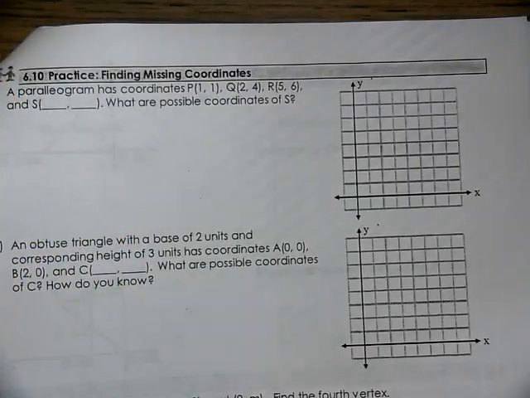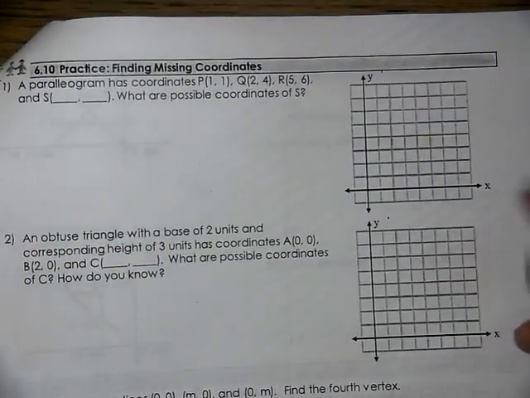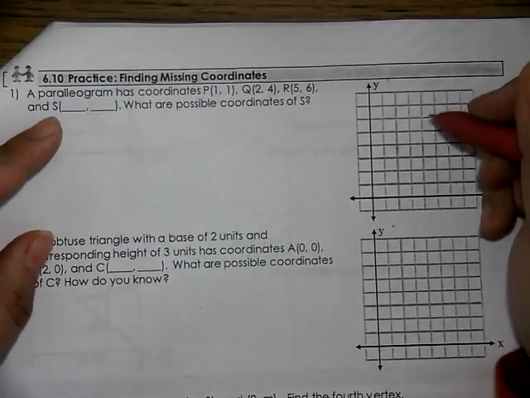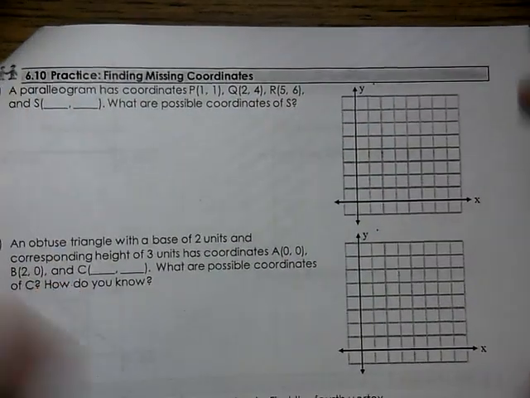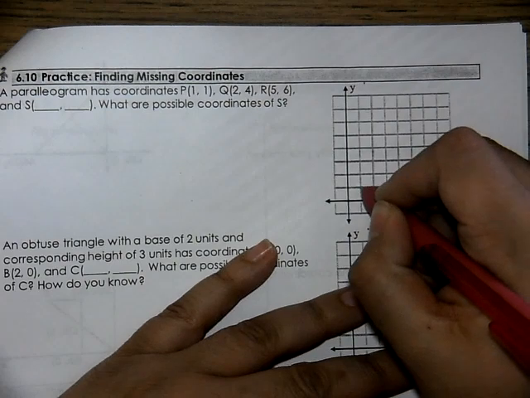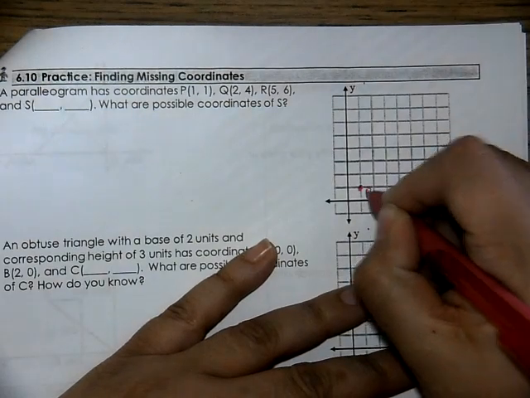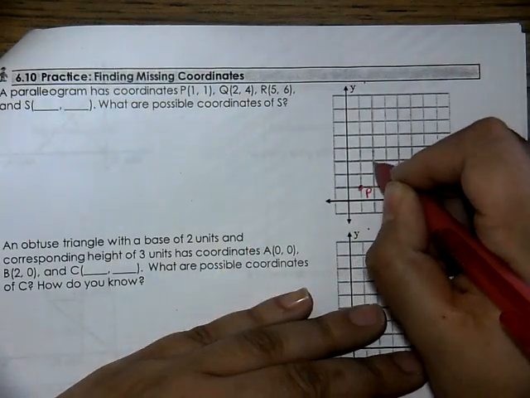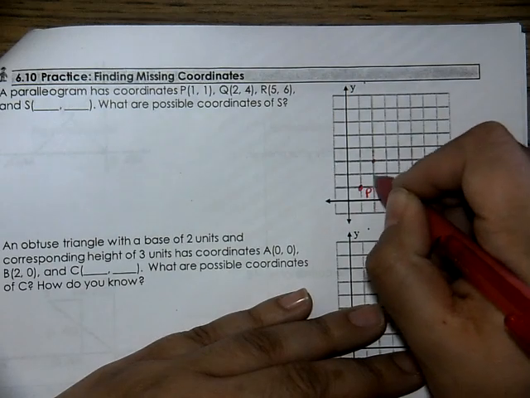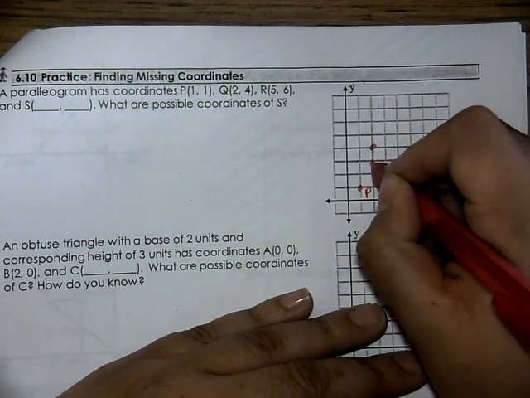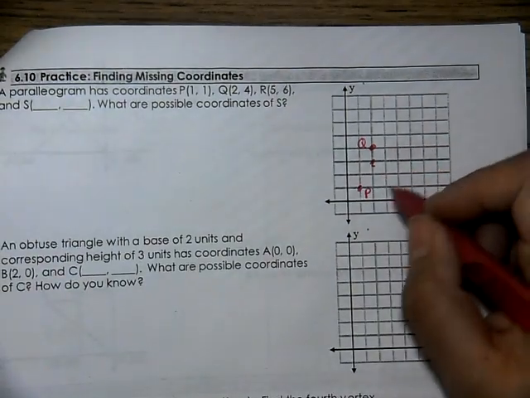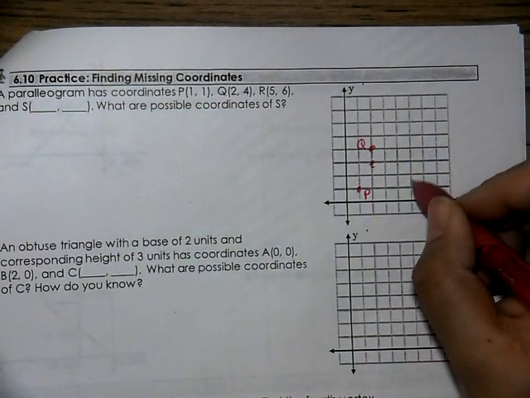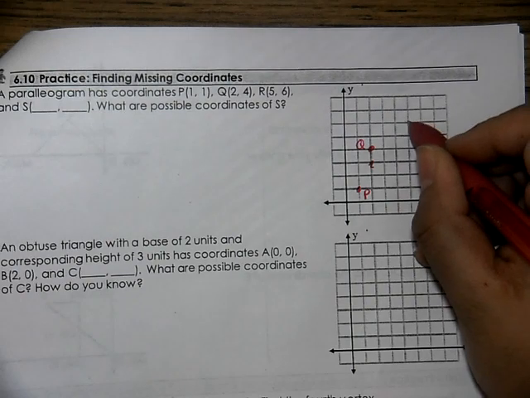All right, so to go through the rest of this practice, 6.10 practice is finding missing coordinates, and it gives us 3 of them. We need to find the last one. Kind of similar to the first question we tried. Let's go ahead and label these. 1, 1 is P. 2, 4 is Q, and R is at 5, 6.